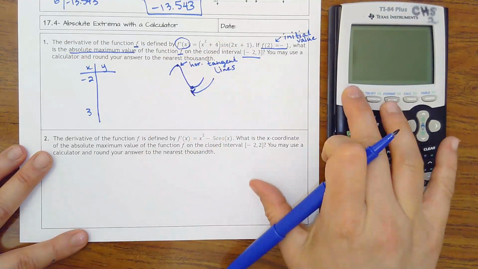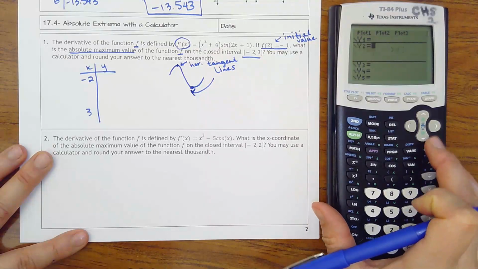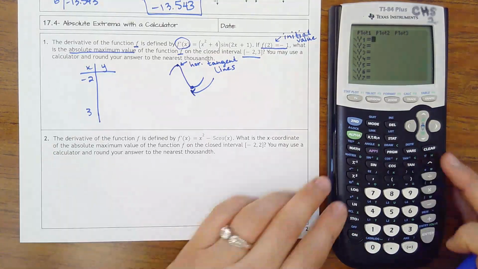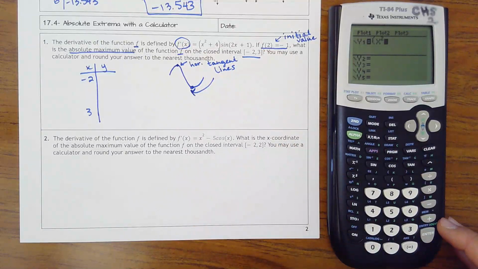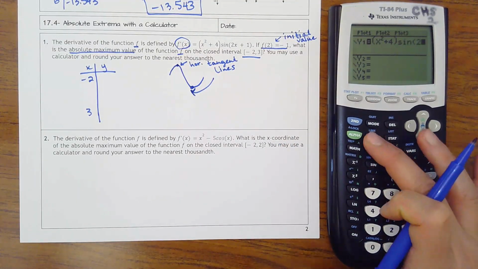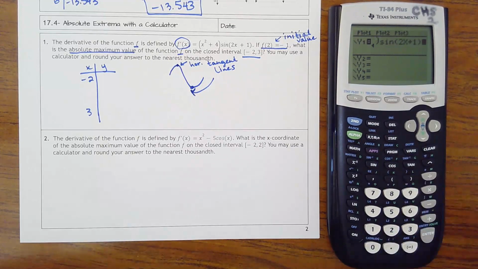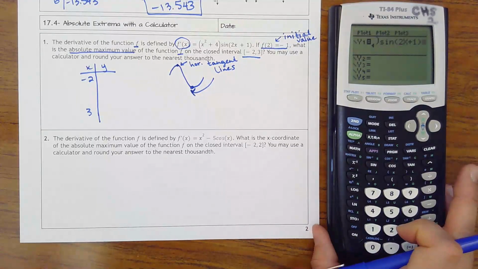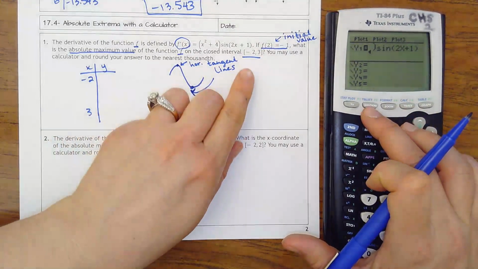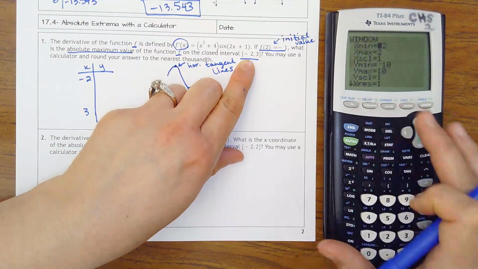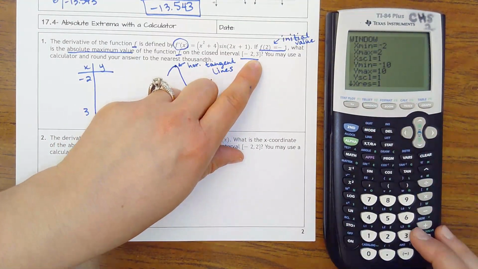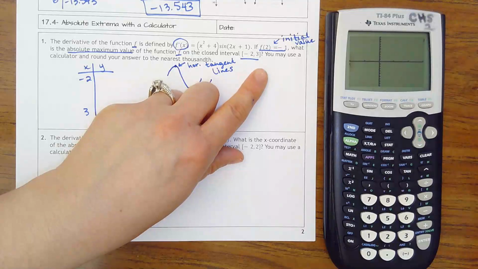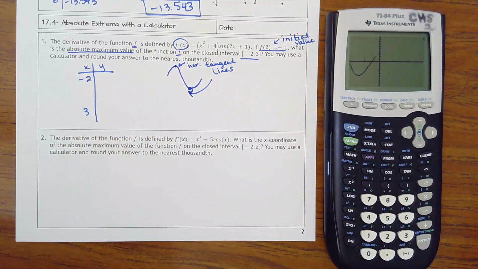So what I would do is go ahead and put in the function on your y1. It's x squared plus 4 times sine of 2x plus 1. And then we want to change our window to between -2 and +3. Hit graph. So again, these are all giving me y values that are slopes of the original function.